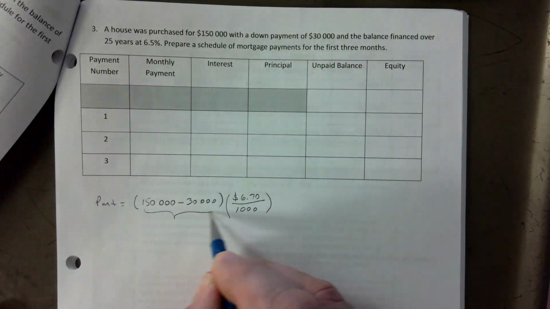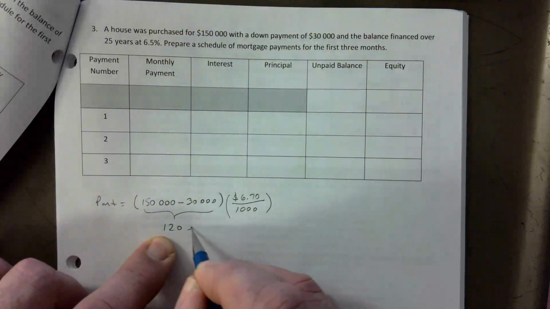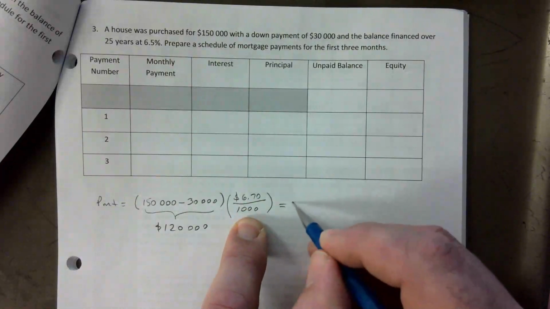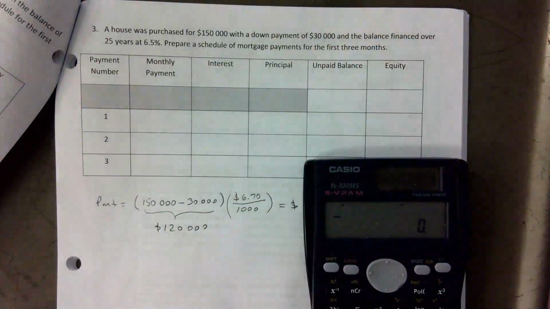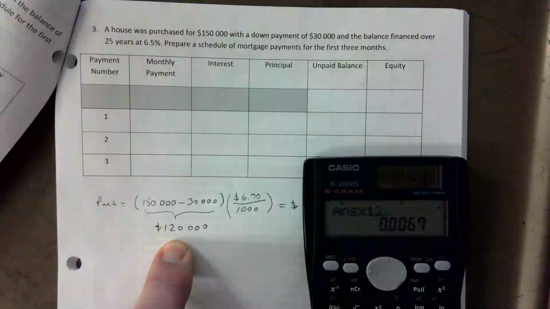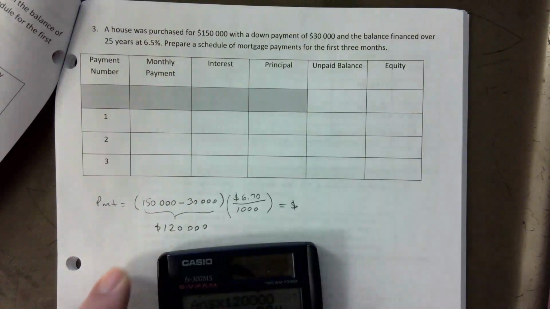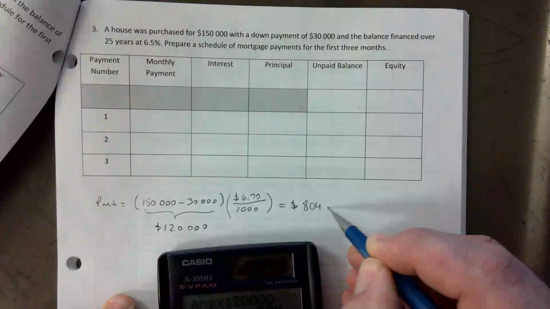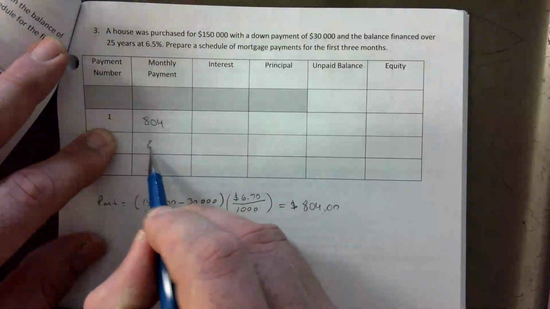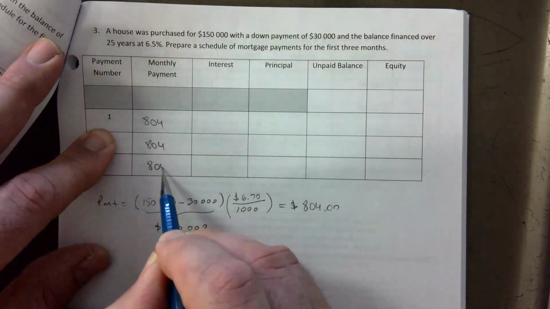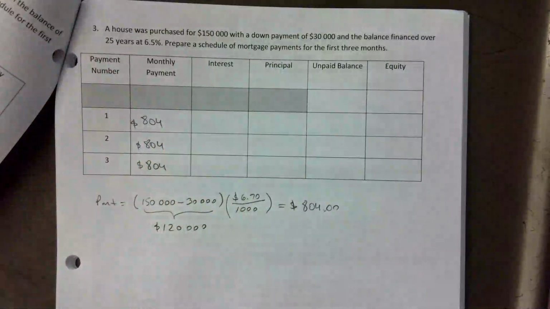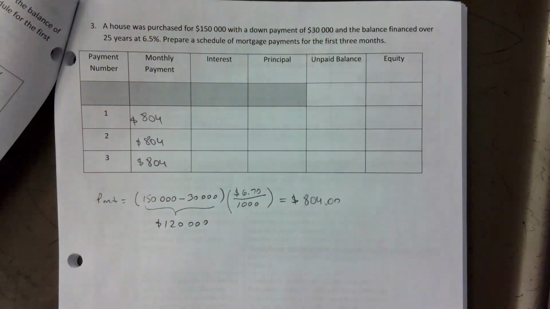So when you take away the down payment, it's 120,000 that you're borrowing times 670 divided by 1,000. Some of you might prefer to go 670 divided by 1,000 first, then multiplying it by 120,000. Okay, so that's 804 exactly. That doesn't change. So you come in here and fill in the payment. And because it's an exact round amount, you don't even need the .00s. That would be fine in this case.